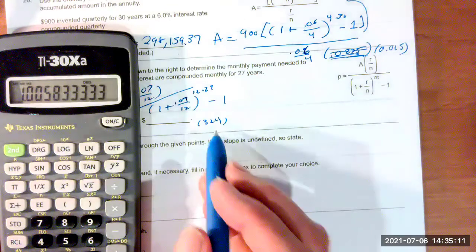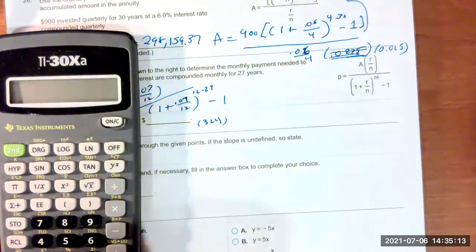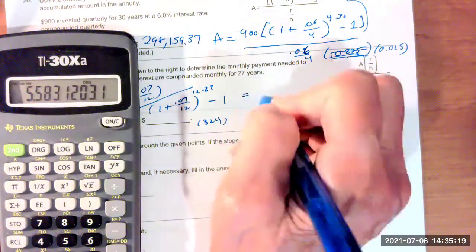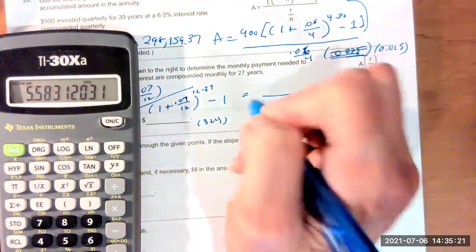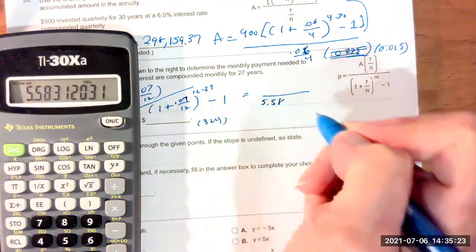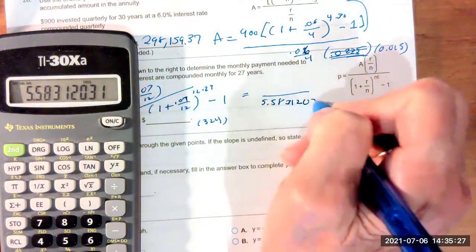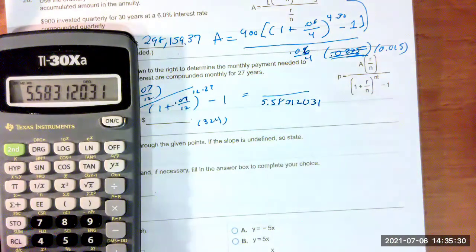Exponent, remember I calculated my exponent before, is 324. And then I'm going to subtract 1. And I'm going to go ahead and store that in my calculator. And I'll jot that down in case you want to see it. It's 5.58312.031. Store it in my calculator.